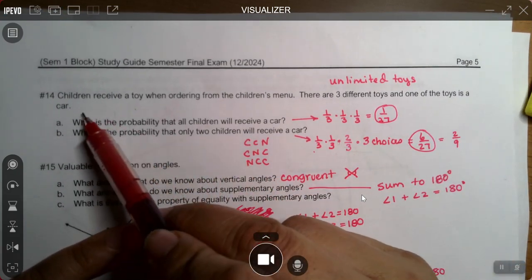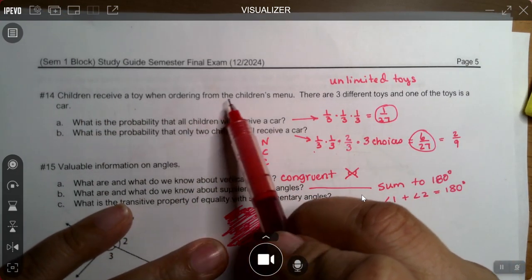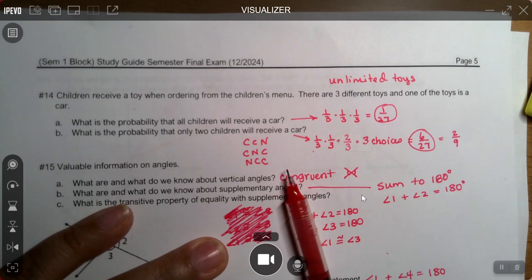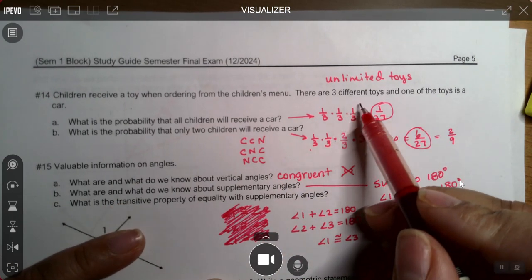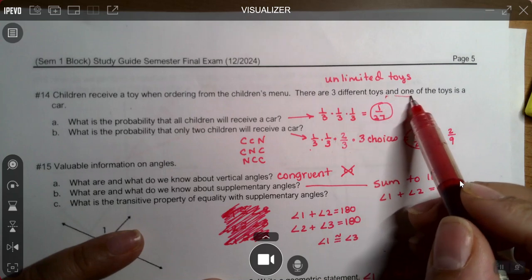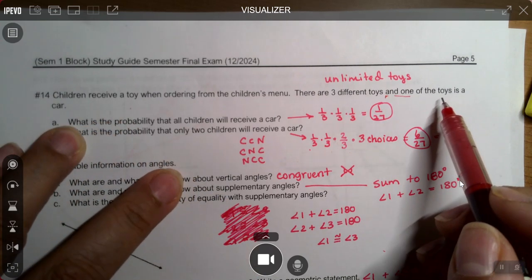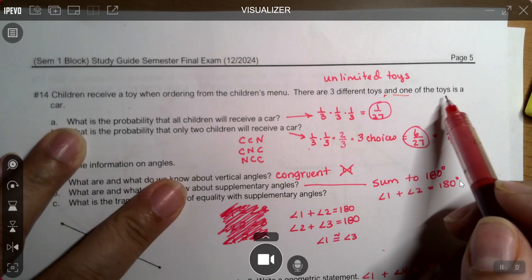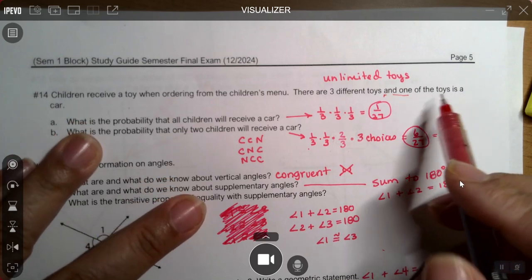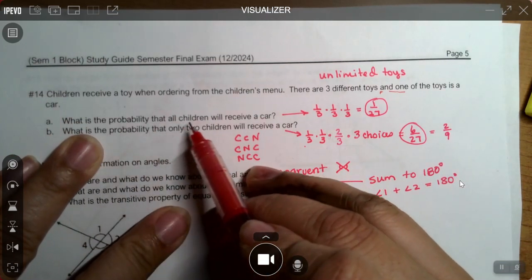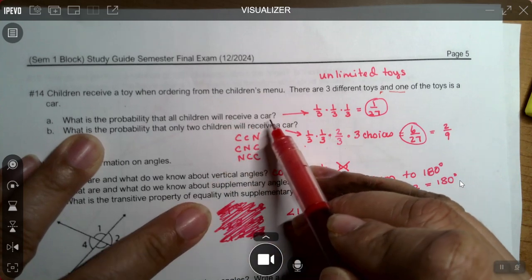All right, so children receive a toy when ordering from the children's menu. There are 3 different types of toys, and one of the toys is a car. Okay, so the toys are not going to run out. What is the probability that all children will receive a car?